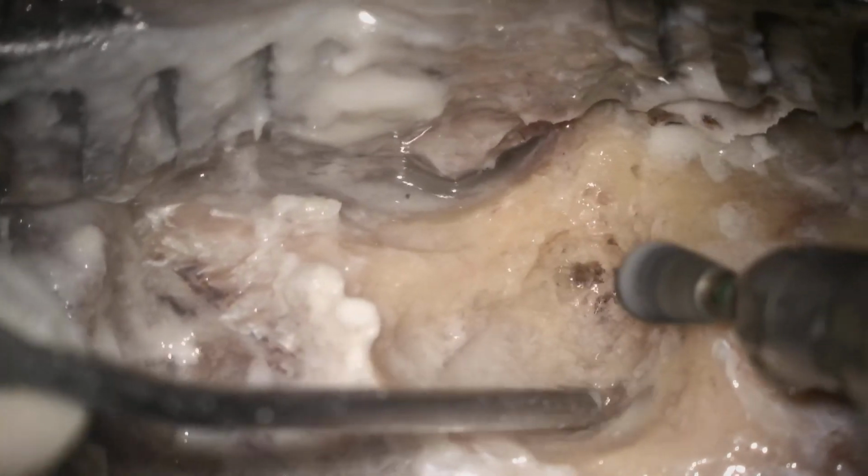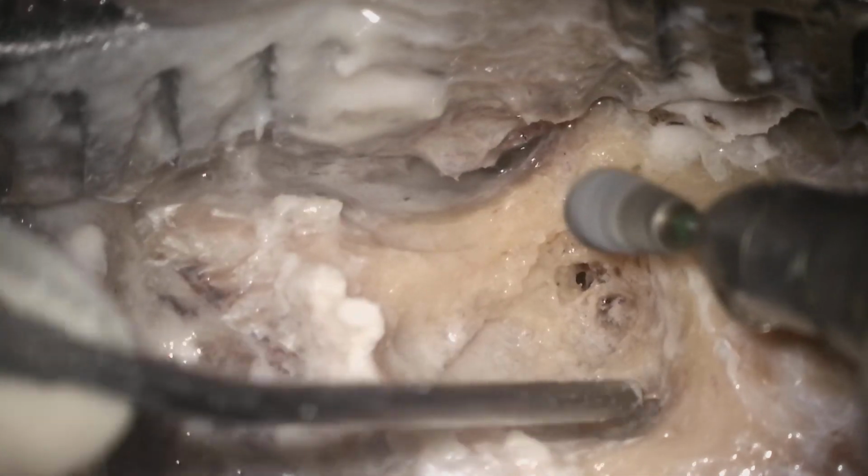Previously, X-ray was very helpful to identify the level of the tegmen and the sigmoid sinus. So if you know the actual position of the sigmoid and the actual position of the tegmen, then it will be very easy to dissect during the surgery. Okay. Okay, sir. Anything else? Yes, for now, boss.